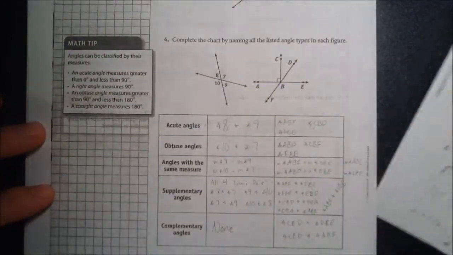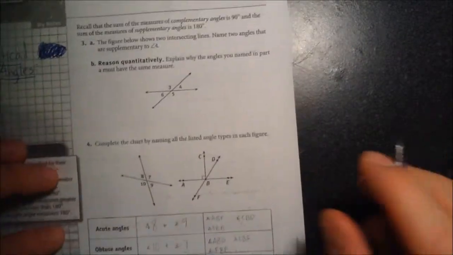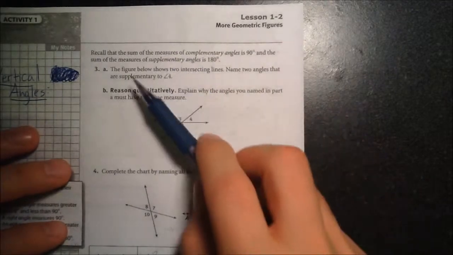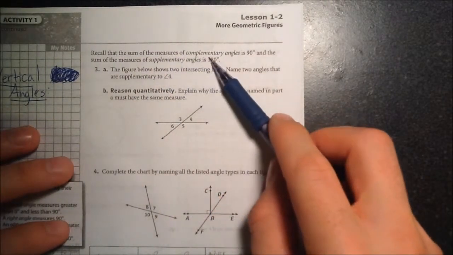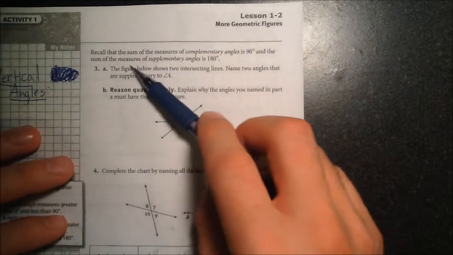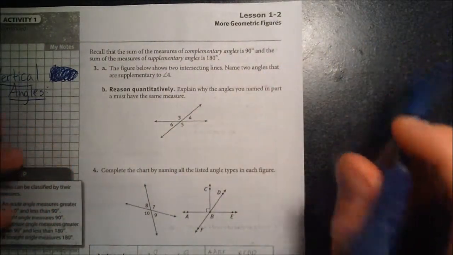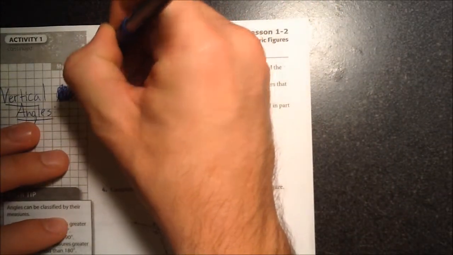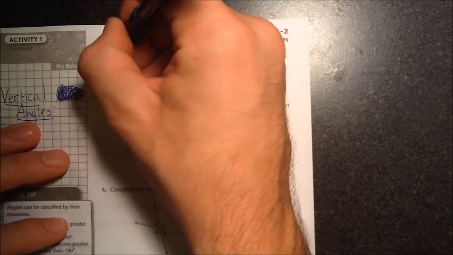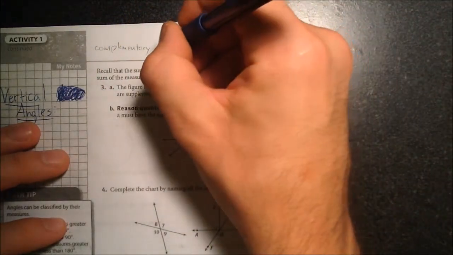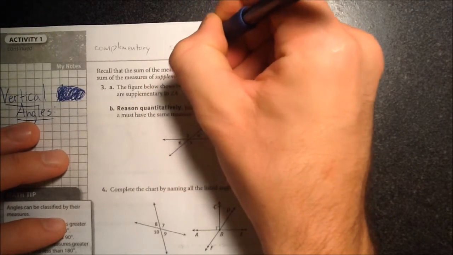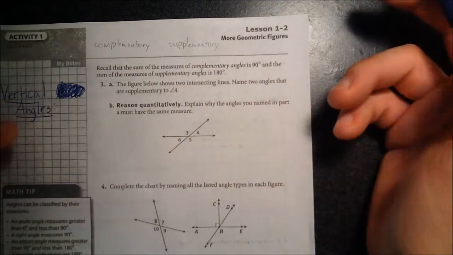Moving on to the next page, page 8. It gives us a little reminder that hopefully you've already written down. It says, recall that the sum of the measures of complementary angles is 90 degrees, and the sum of the measures of supplementary angles is 180 degrees. I'm not one to come up with or teach tricks on how to memorize things. That's just not the way I tick. But if I hear about a good one, I try to share it, because I know some people do work that way.